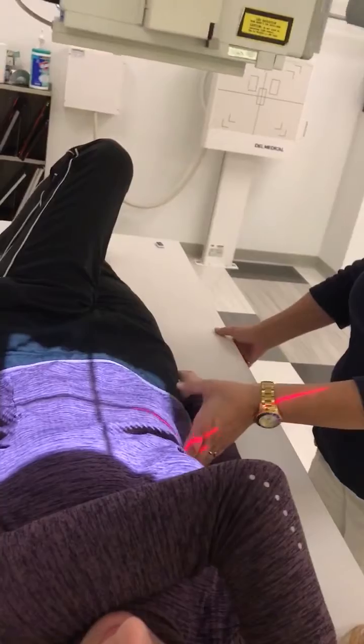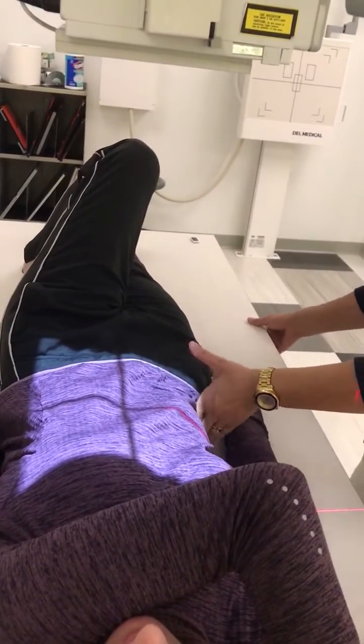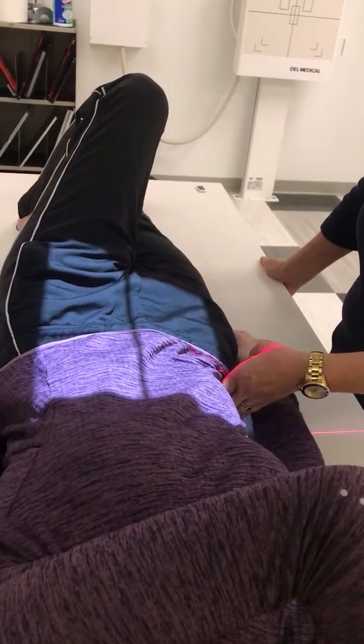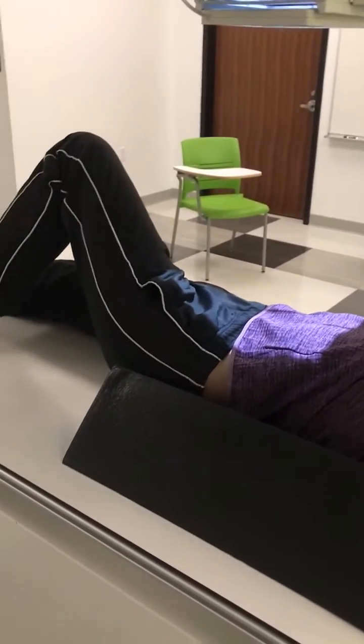I'm also palpating for the iliac crest. I'm centering to the level of the iliac crest. Taking a deep breath. Blow it all the way out. Hold it. Exposure.